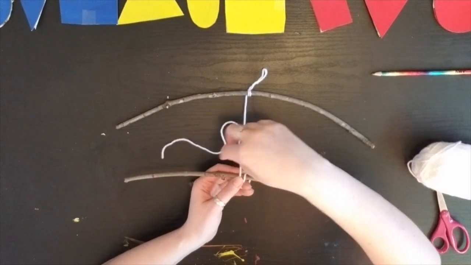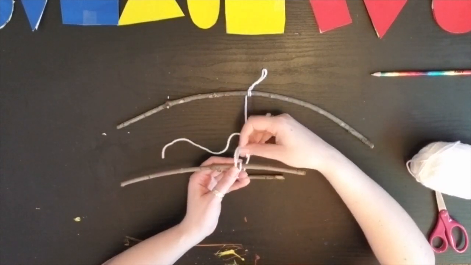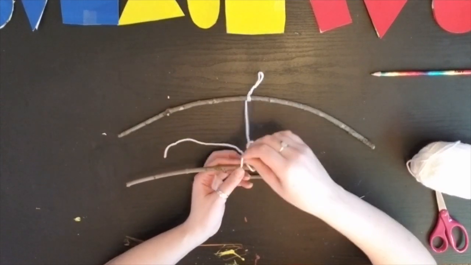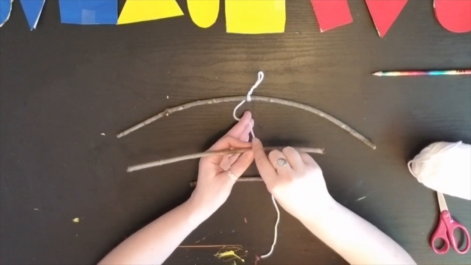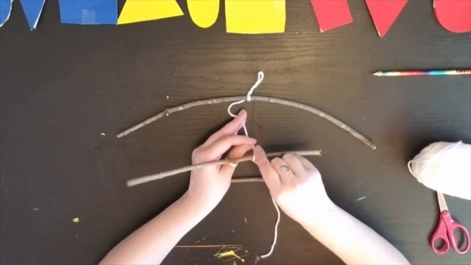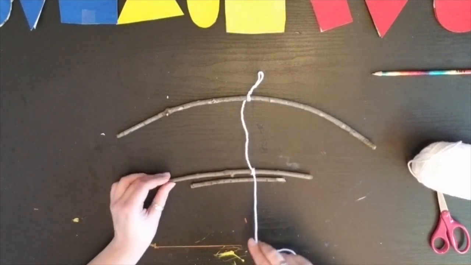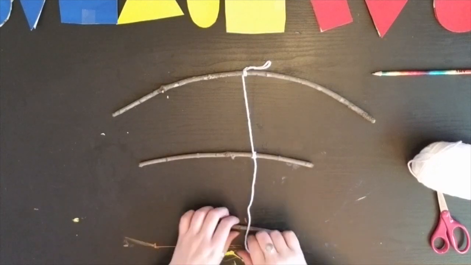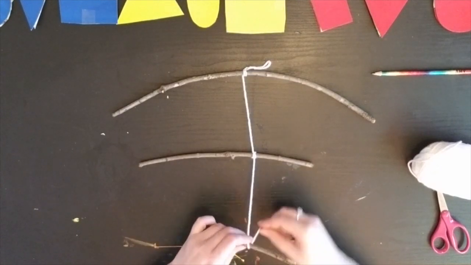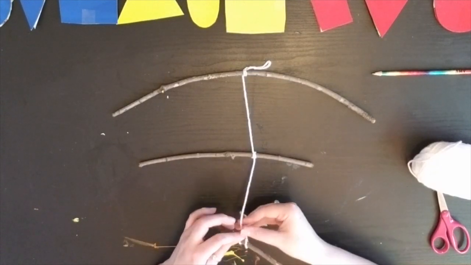I'll go over and tuck my string through that little open window that I have. And then I'm going to pull it tight. All right, I have one more stick I'm going to connect, so I'm going to pull my string down a little bit more, and then I'm going to wrap it around one more time before I tie my last little knot.